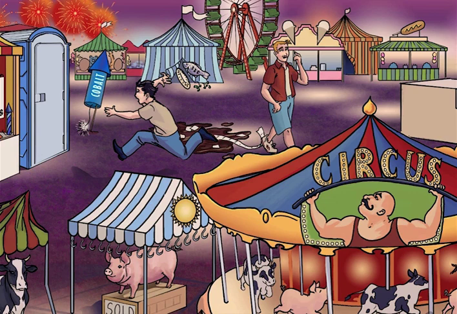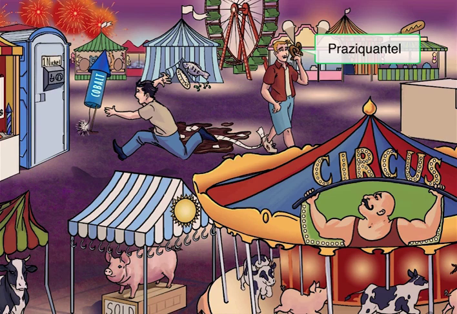The praziquantel is being represented by this guy eating a pretzel. Niclosamide will be illustrated by adding this coin box to the porta potty with a sign asking for a nickel to use it. Nickel for niclosamide. Okay, time for the last tapeworm.